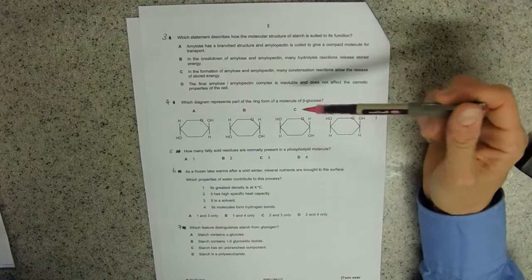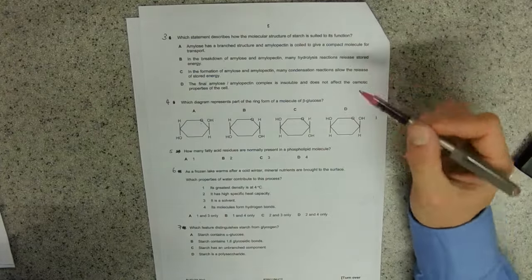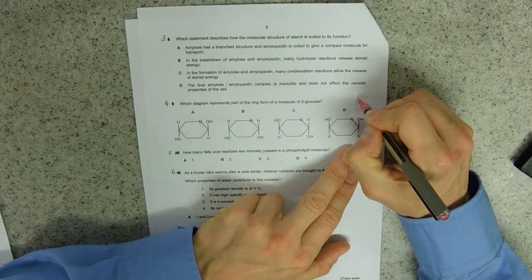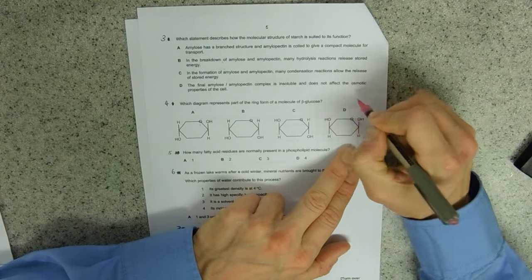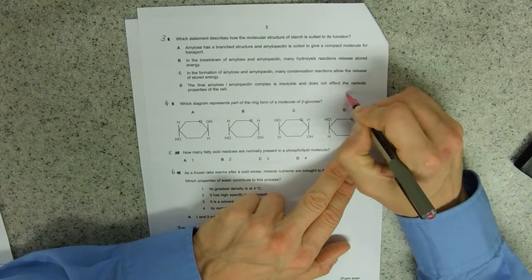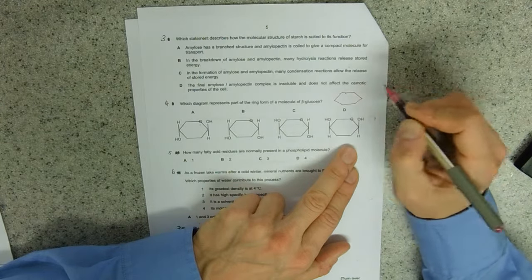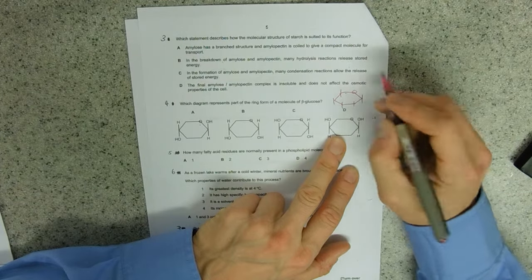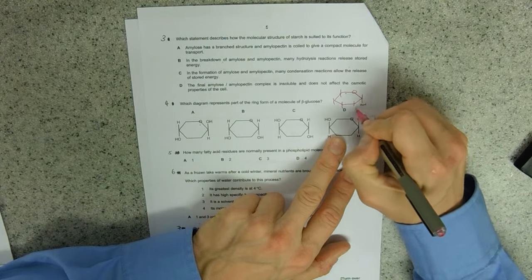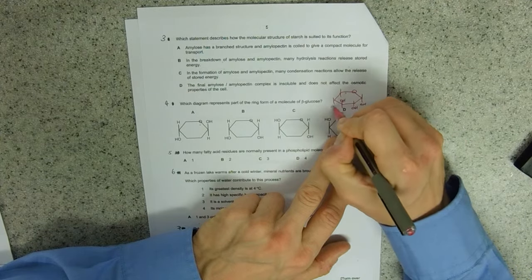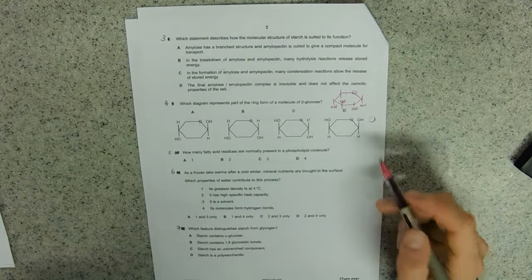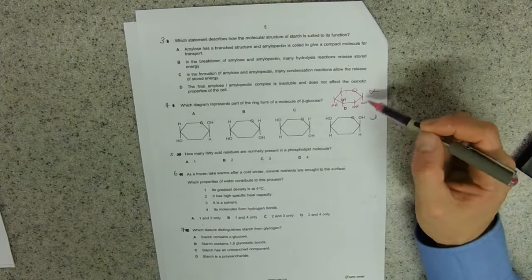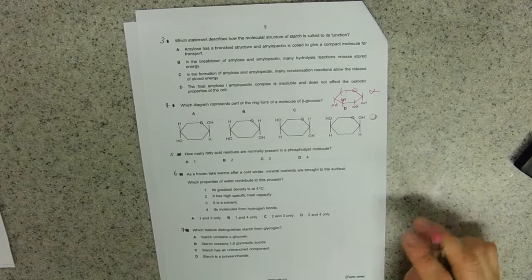Question 4. Diagram represents the ring form of beta glucose. Well, you need to go, what do I know? So I know alpha glucose. So alpha glucose is, if we draw it like so, they're all the same sort of shape. Alpha is down, down, up, down. So that's alpha. And now you're going to go, right, which one changes in beta? And then what's it look like?